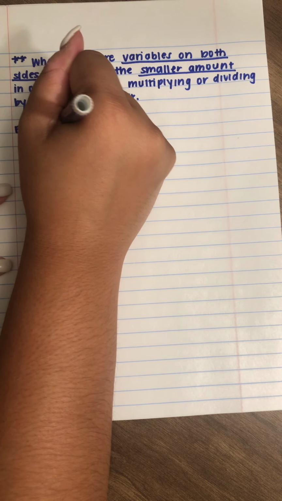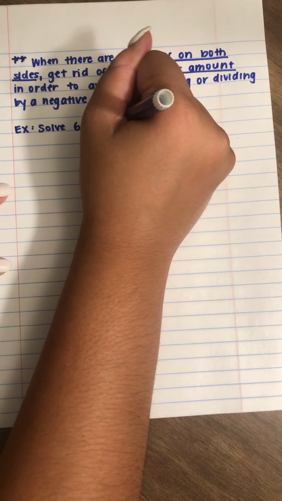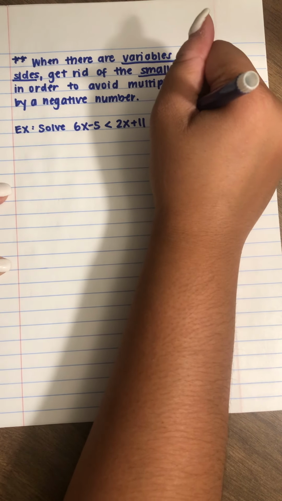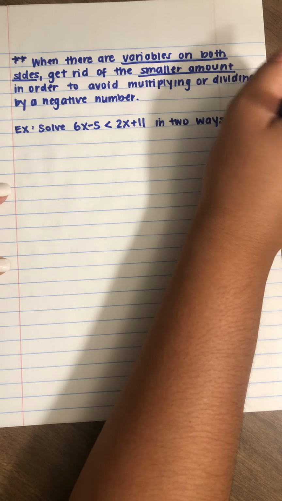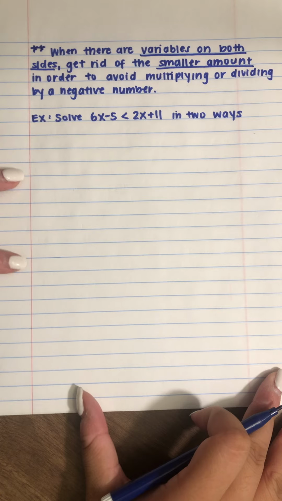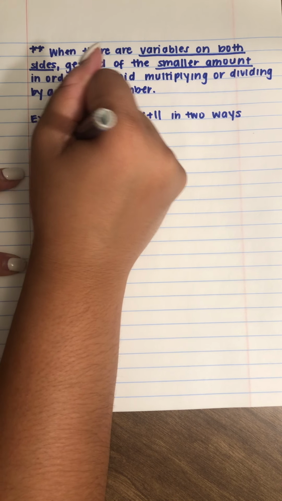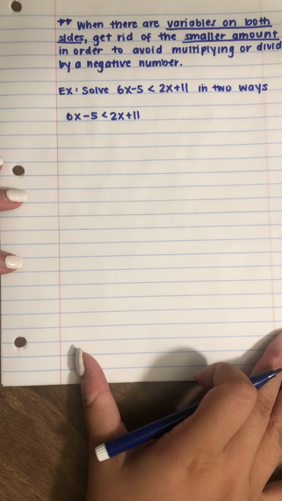So we're going to solve 6x minus 5 is less than 2x plus 11 in two ways. So the first way we have is 6x minus 5 is less than 2x plus 11.